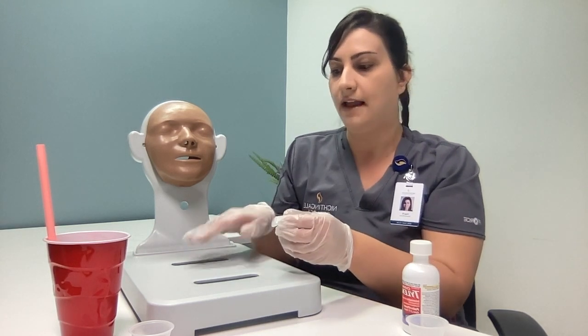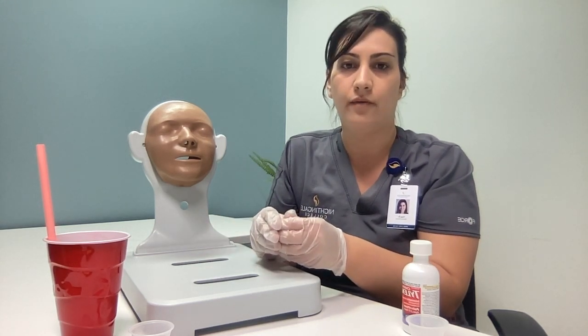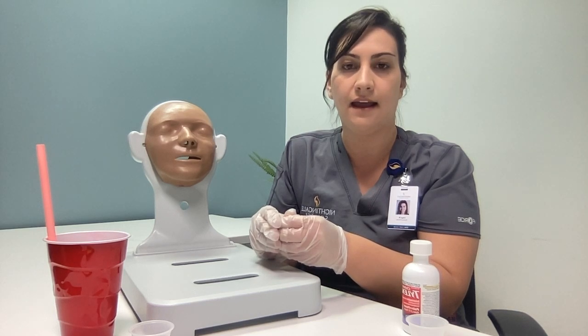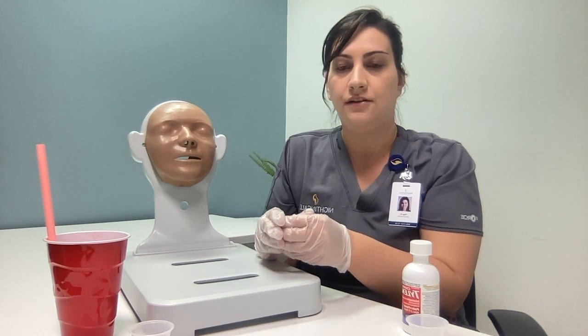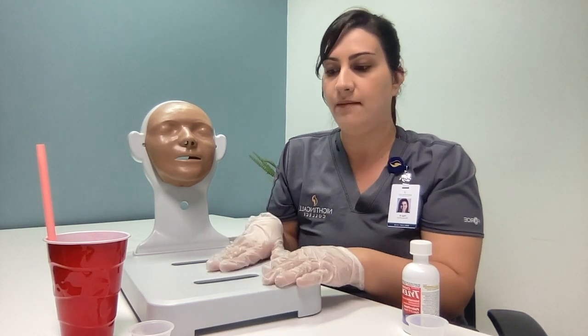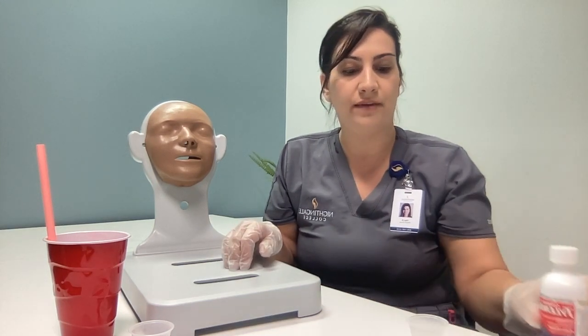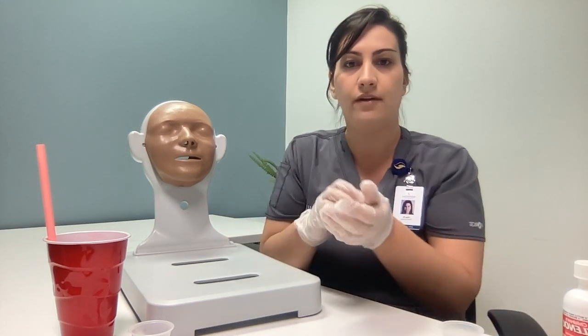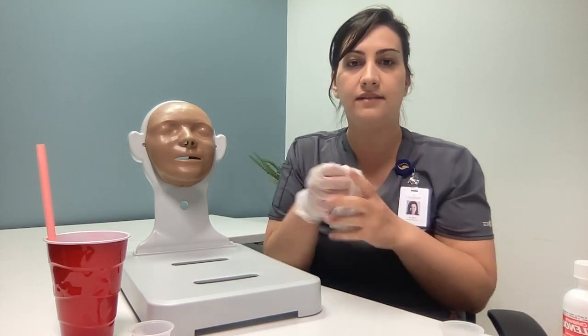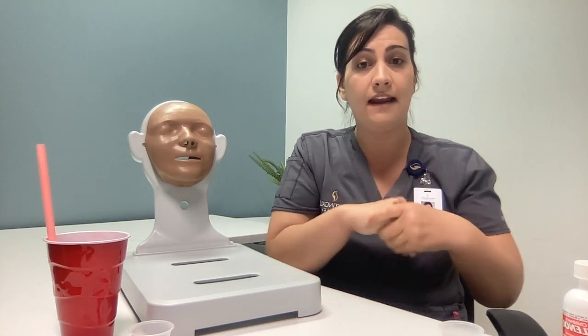I have her call light here. I made sure that her room is clean and tidy, and I just want to make sure that she is fine before I go ahead and put this back in the medicine cup. I'm going to take off my gloves here, discard them, do hand hygiene, and then go ahead and document my results.